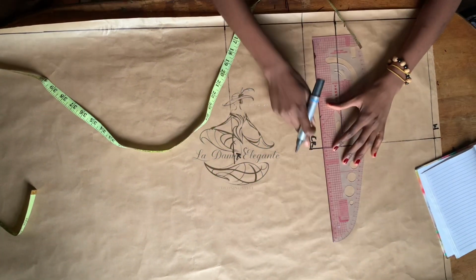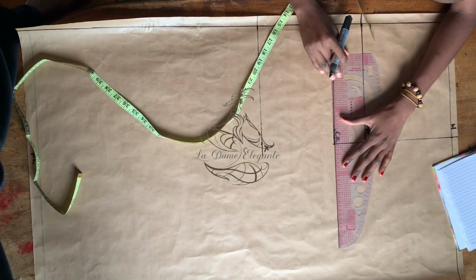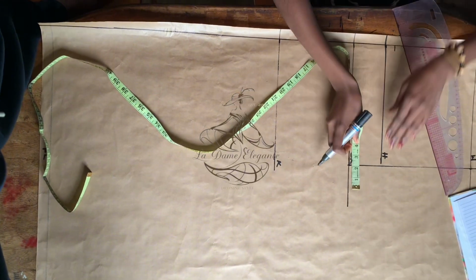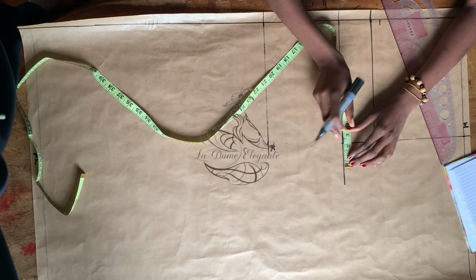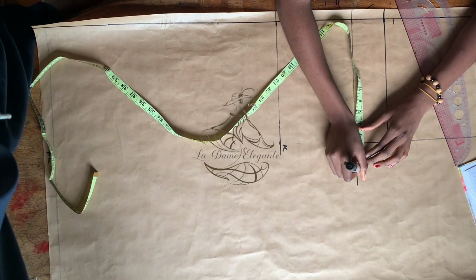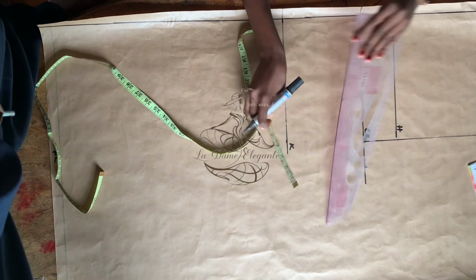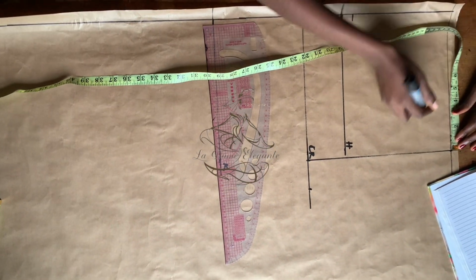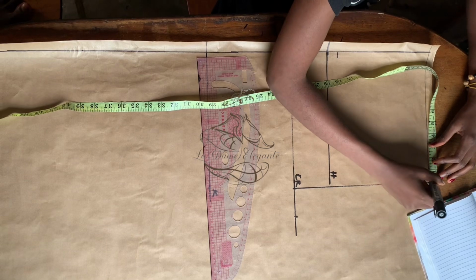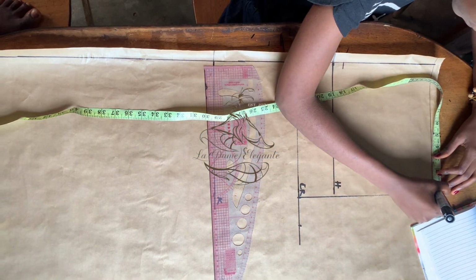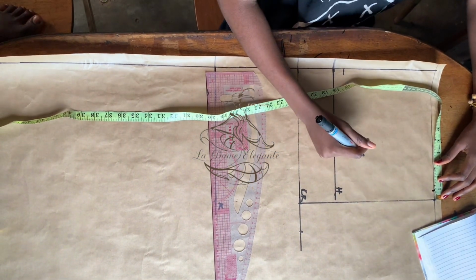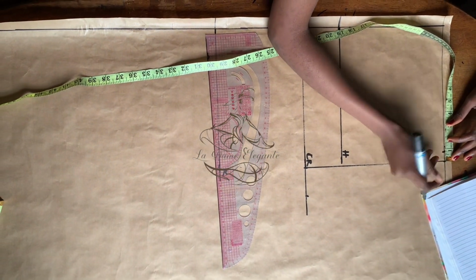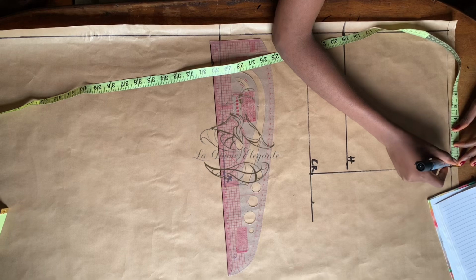So you extend the line of your crotch. Then on your crotch line, you put 2 inches. Then we come up to the waistline, come in by 0.5 or 0.75. If you do not want to add a dart to the front, you come in by 0.75. But if you're adding a dart, come in by 0.5.